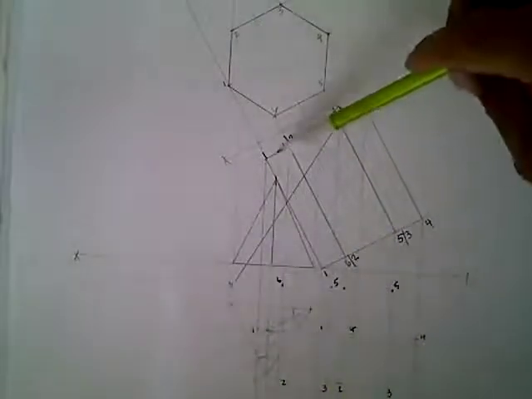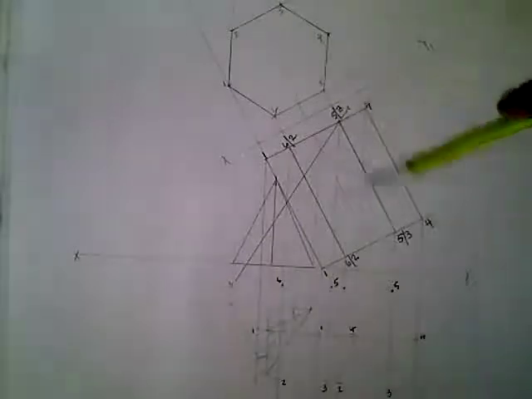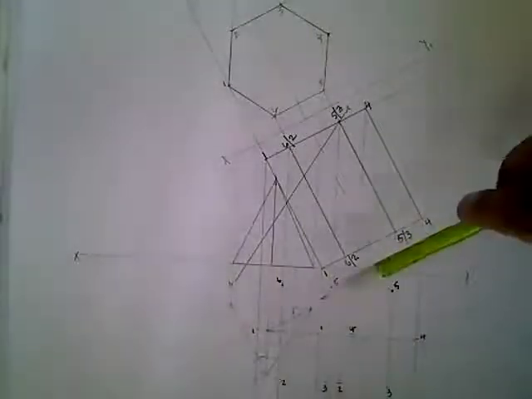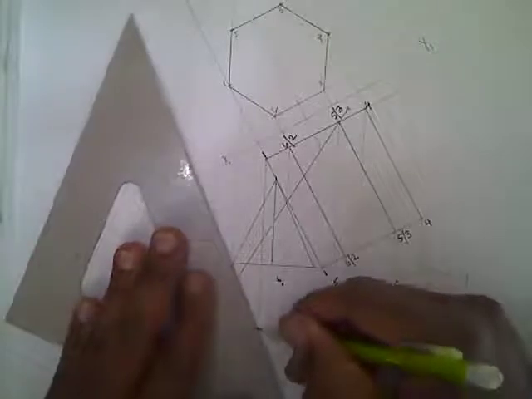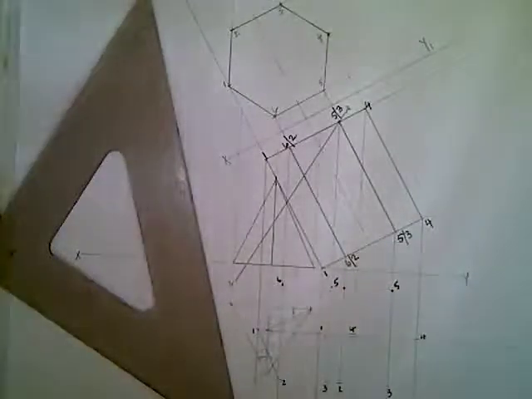I join them from the top: 1 joins 2, 2, 3, 4, 5, 6. From the bottom, 1, 2, 3, 4, 5, 6. Let's do that. From the top here, there is my 1. Very faintly, it joins 2. It's a faint line.